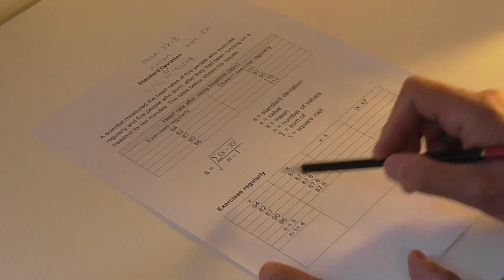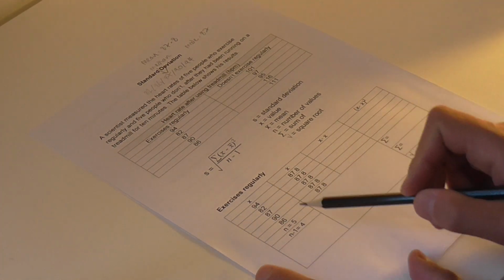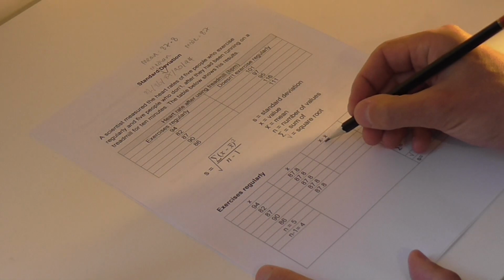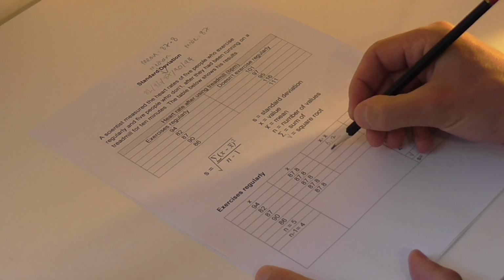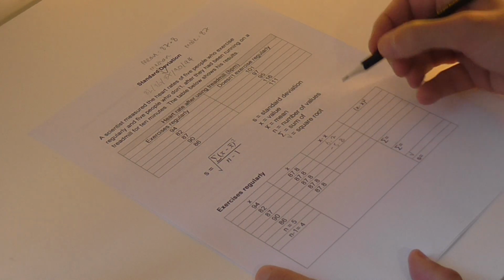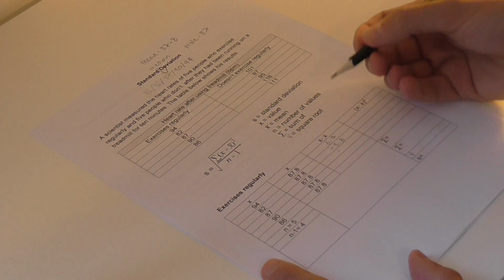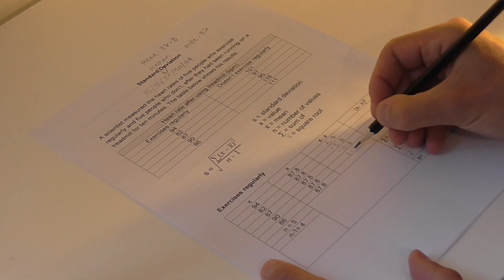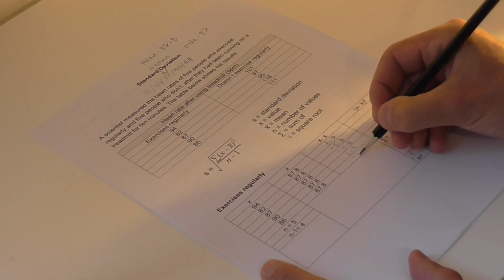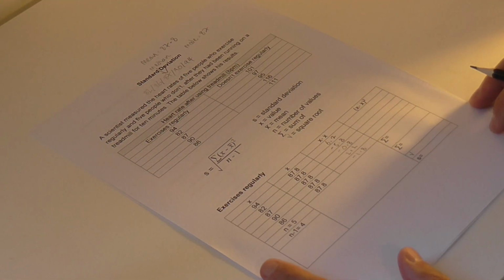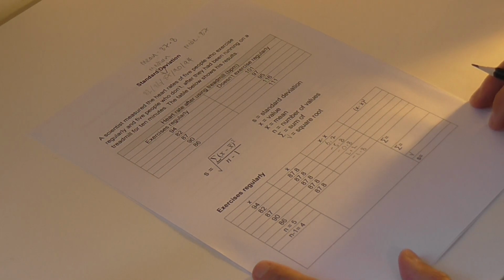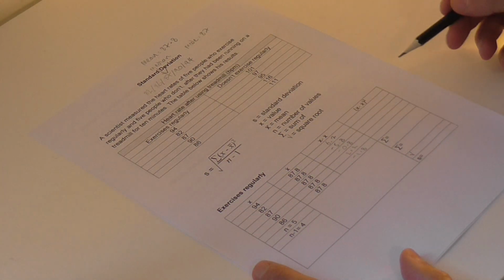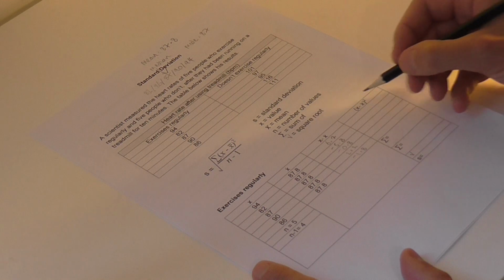Okay, so we're going to start subtracting the mean away from each of the values. So that's x minus x bar, the value subtracting away the mean, and then we need to square each of those just to get rid of any negative values.